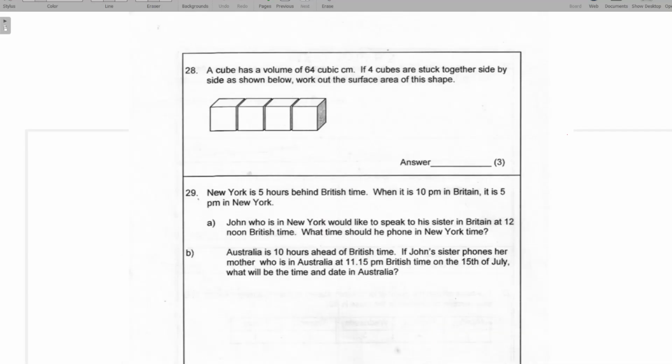Next question, question 28. A cube has a volume of 64 cubic centimeters. So that's the cube, one cube. What is volume? Length times width times height. Cube has all the sides equal. All the sides are equal. So therefore, if the volume is 64, that must be 4 times 4 times 4. So each side is 4.